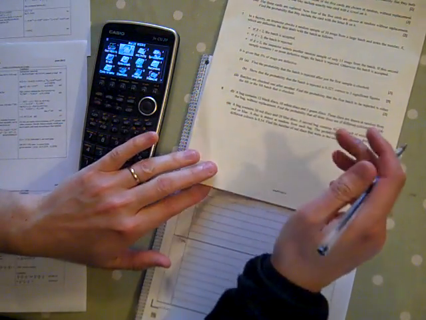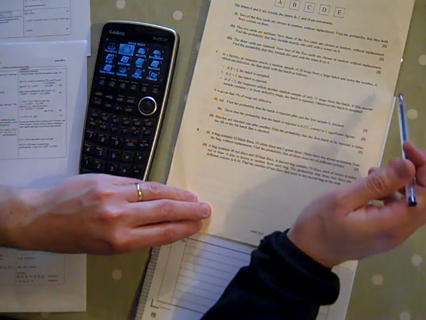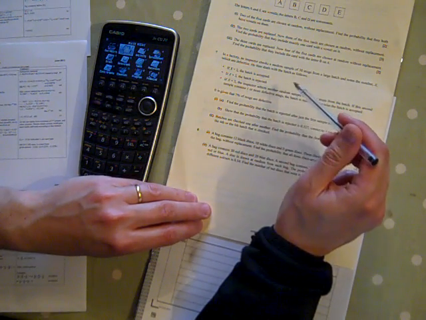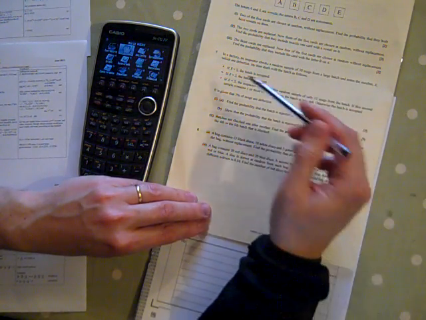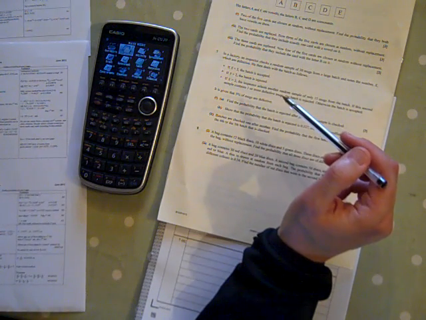Okay, here we are. Question 7. In a factory, an inspector checks a random sample of 30 mugs from a large batch and notes the number X which are defective. He then deals with the batch as follows. If X is less than 2, the batch is accepted. If X is greater than 2, it's rejected straight away.